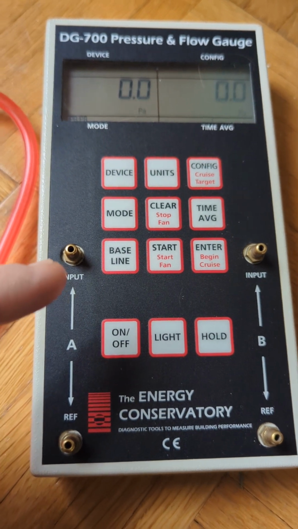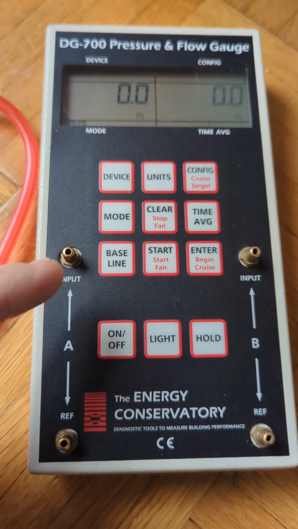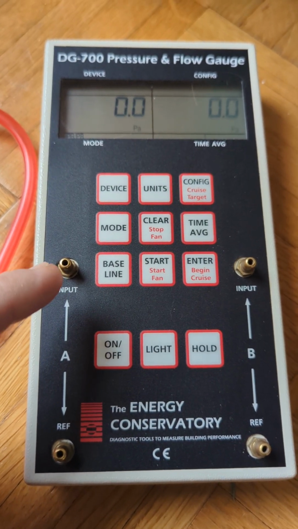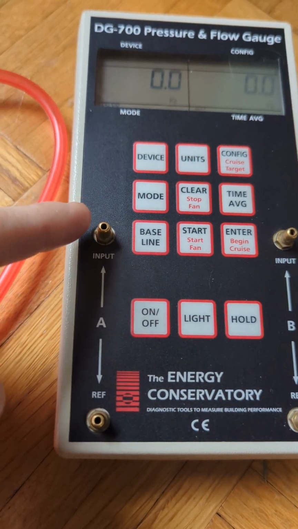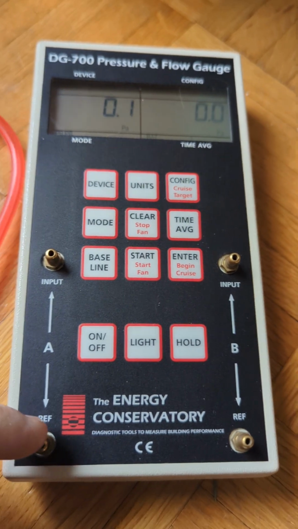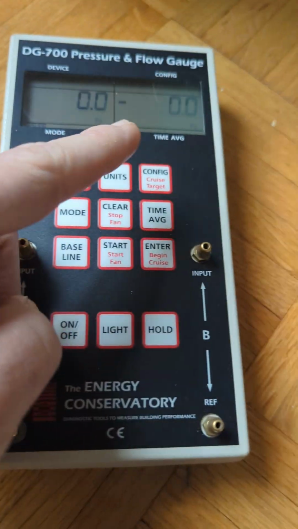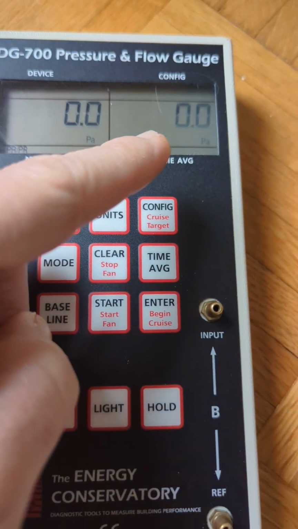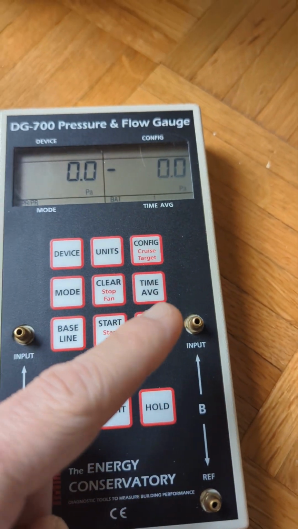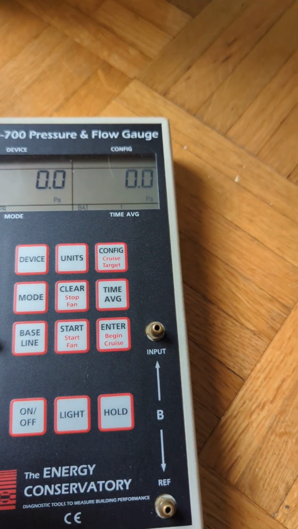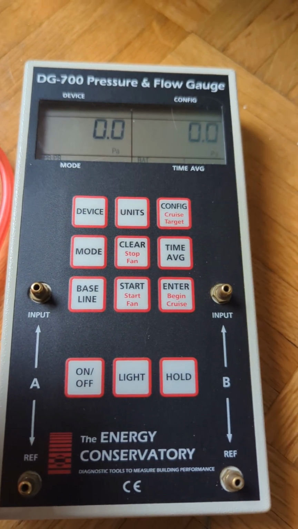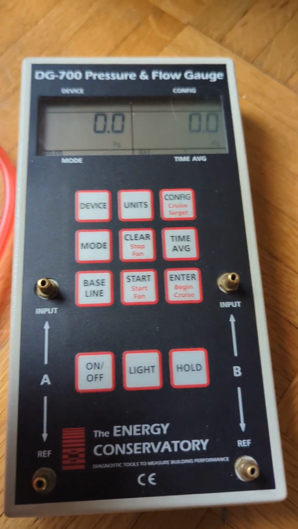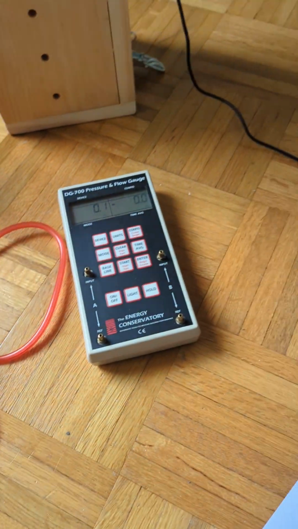So this readout up here is telling you the pressure here with respect to here, and this readout is measuring here with respect to here. That's really important because it tells you the direction, or the magnitude. Those are our main pieces of equipment.